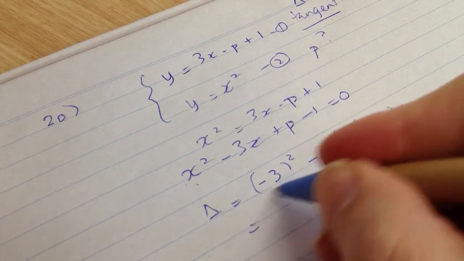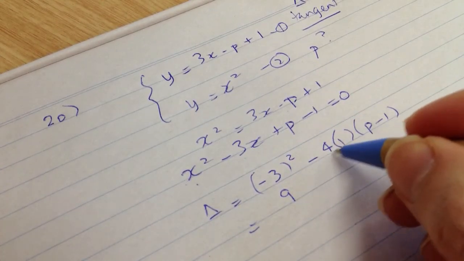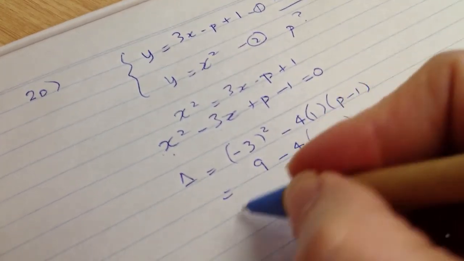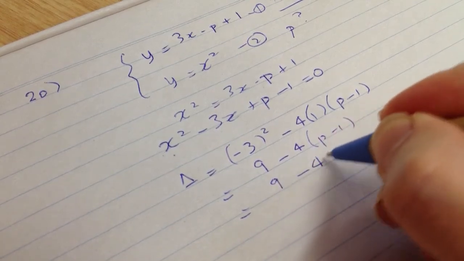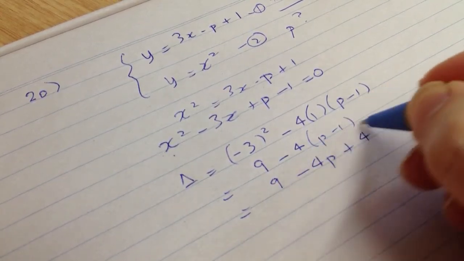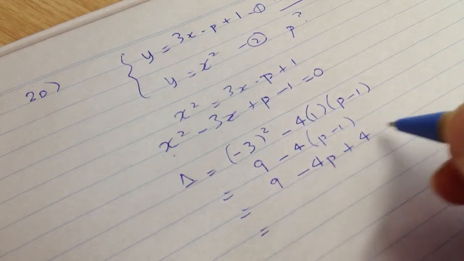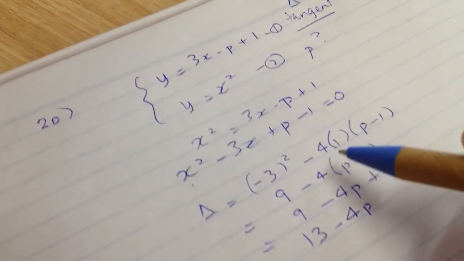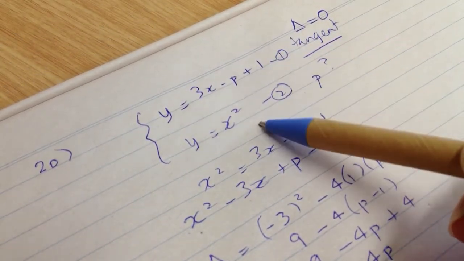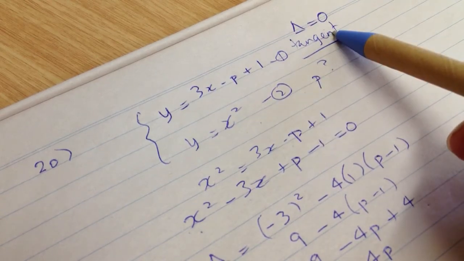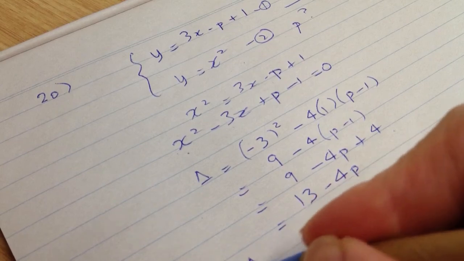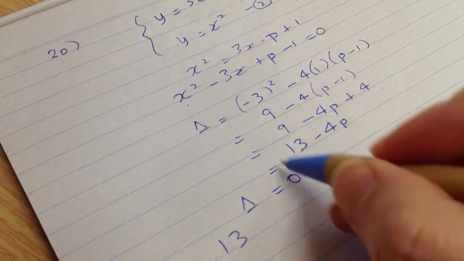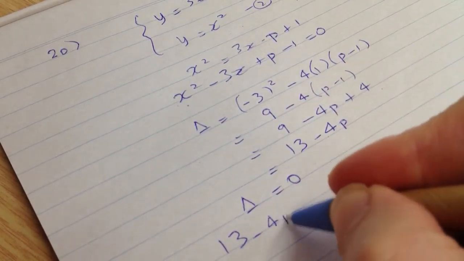Okay? And you get minus 3 squared is 9, and then minus 4 times 1 is minus 4, bracket p minus 1. Okay, so we get 9 minus 4p plus 4 when we do this expansion, and we get 9 plus 4 is 13 minus 4p. All right, now what did we say up here? That if this line is a tangent to this parabola, the discriminant must equal 0. So let's make the discriminant equal to 0. So therefore this here, which is the discriminant, is equal to 0.